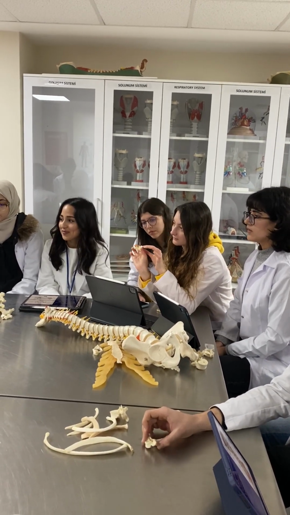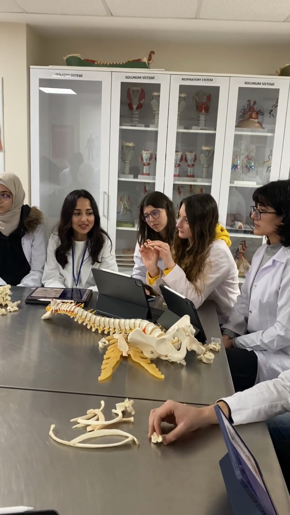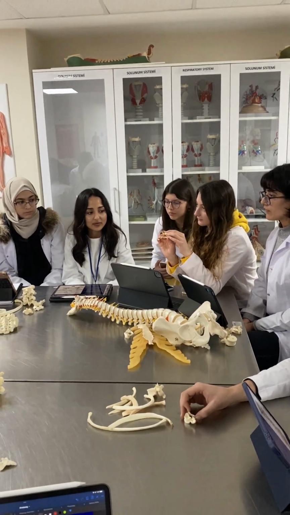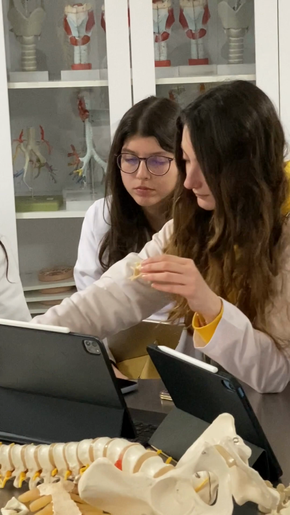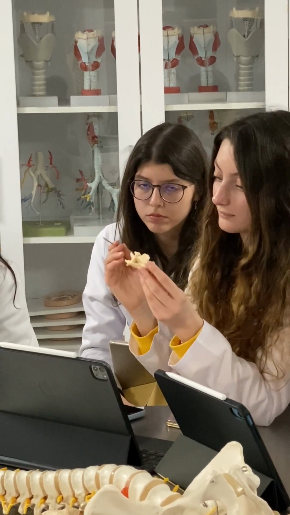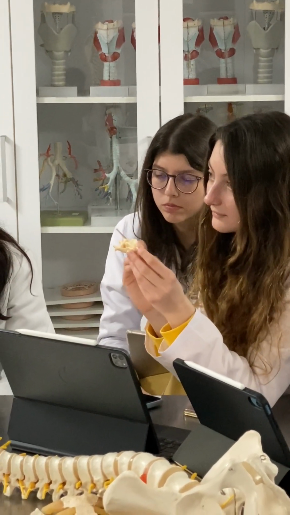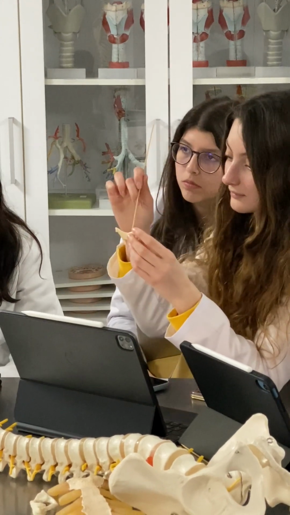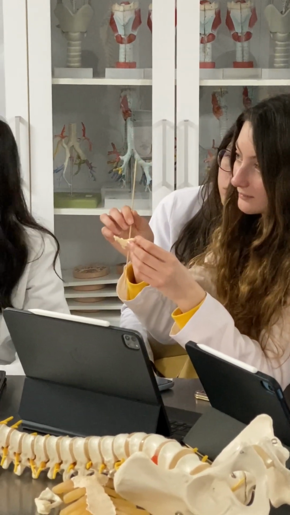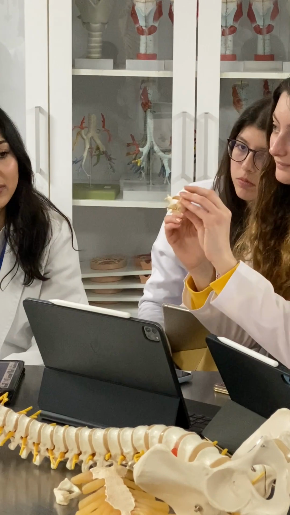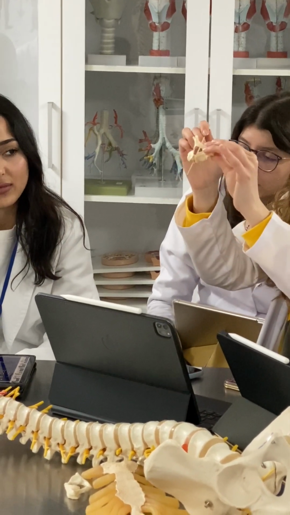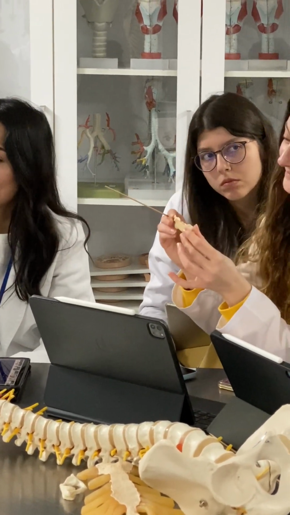Well, put the straw through the transverse foramen. Okay, that's the transverse process. Now the foramen, yes. Can you show it to us? Oh, that's the transverse foramen. Good. So what passes through there?